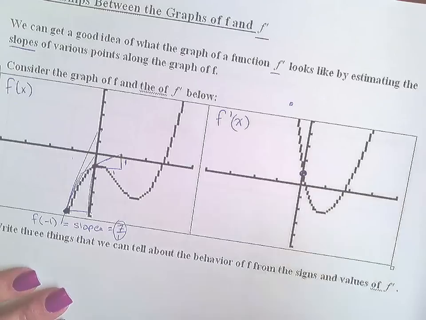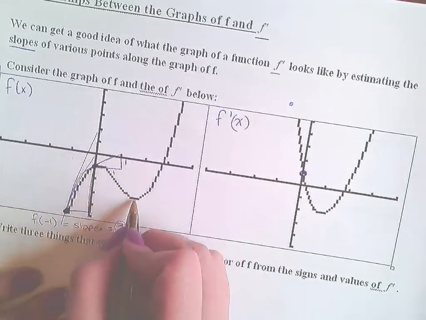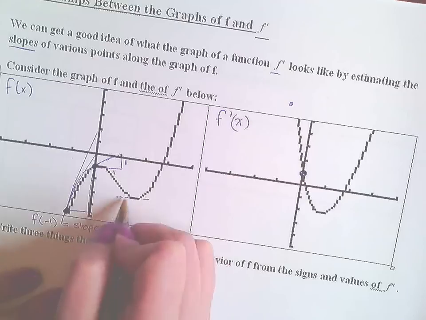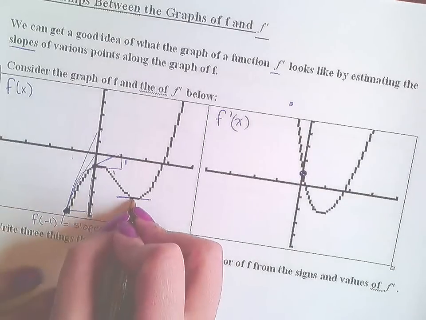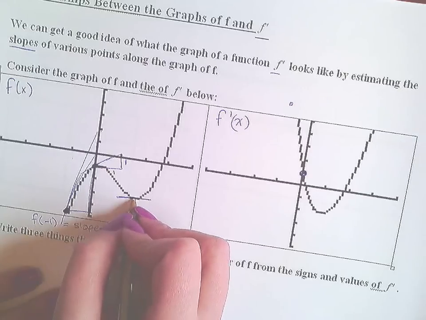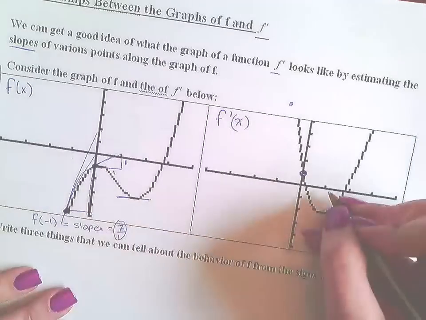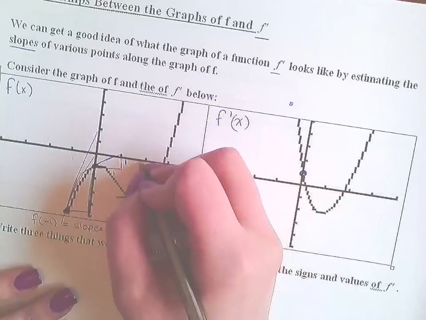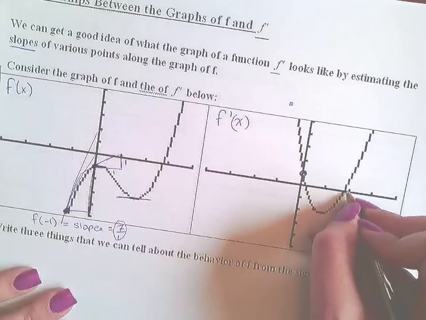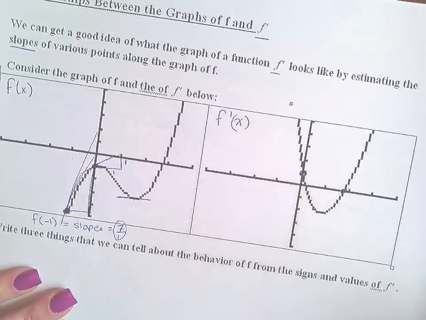Okay? Now you notice that at 2, right here, what is my slope? Okay? So my slope at 2 is 0. We're a little bit off, but approximately, it's 0.